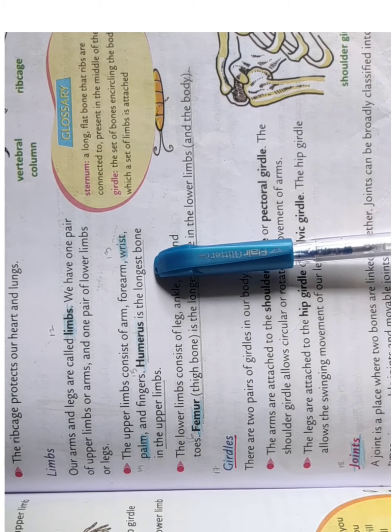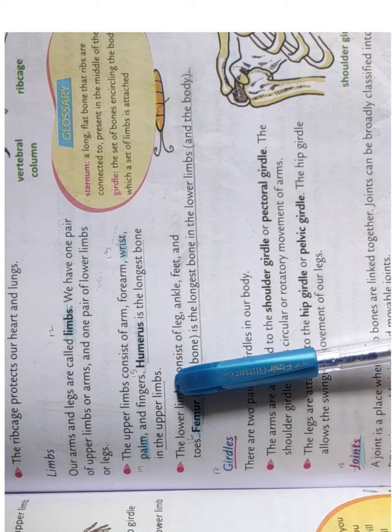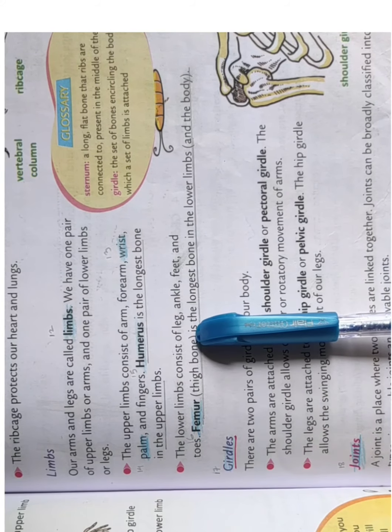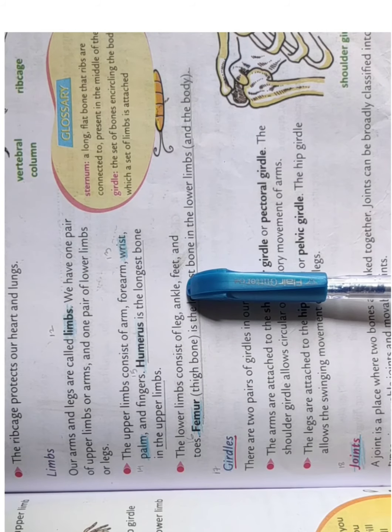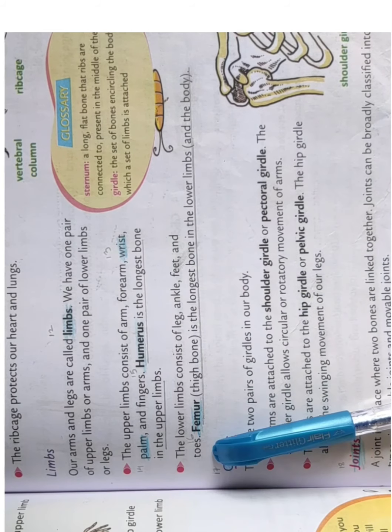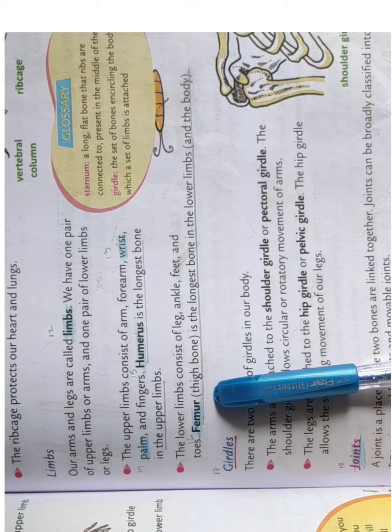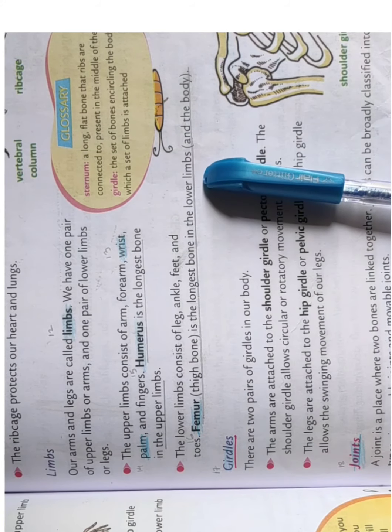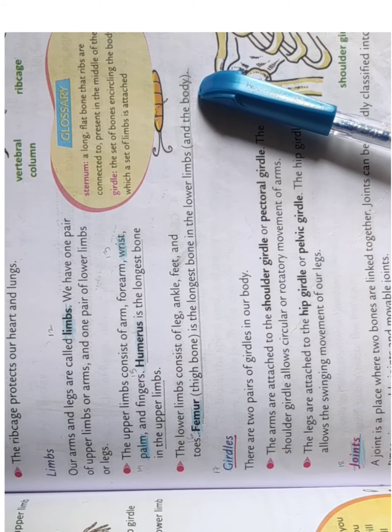Humerus is the longest bone in the upper limbs. The lower limbs consist of leg, ankle, feet and toes. Femur, the thigh bone, is the longest bone in the lower limbs and the body.